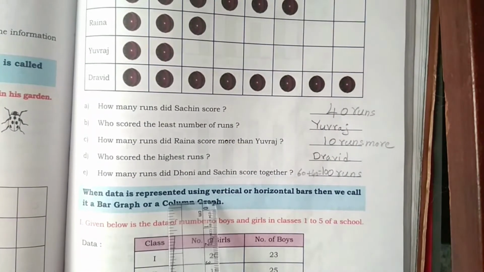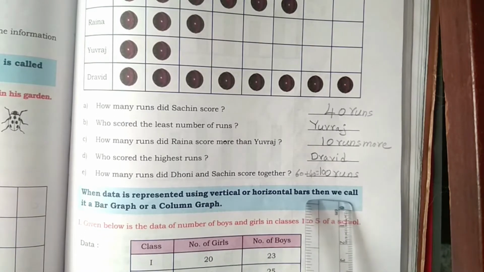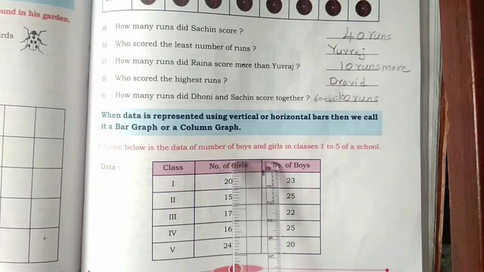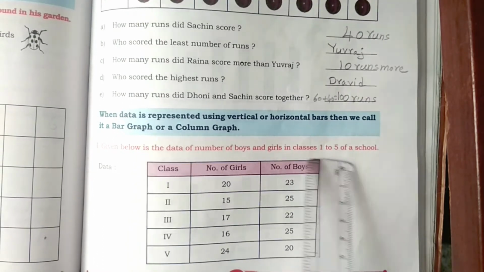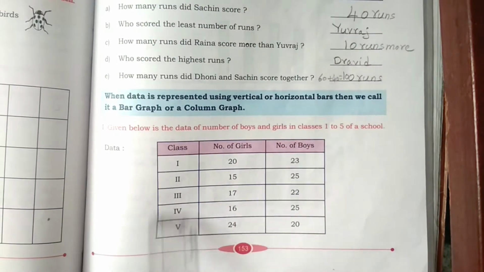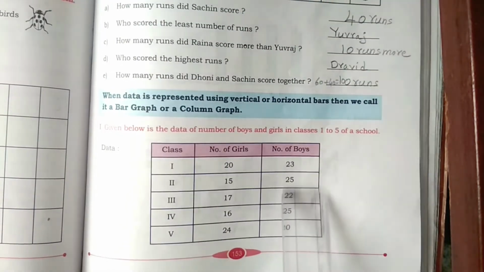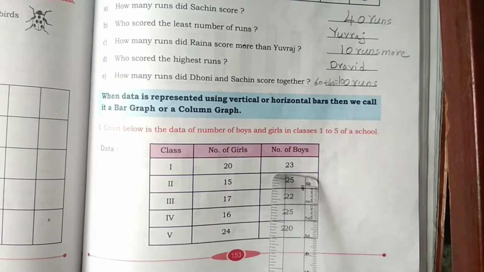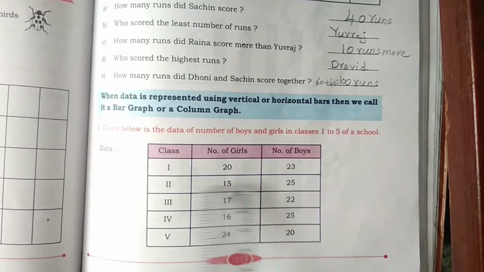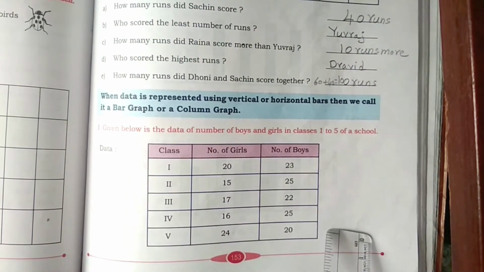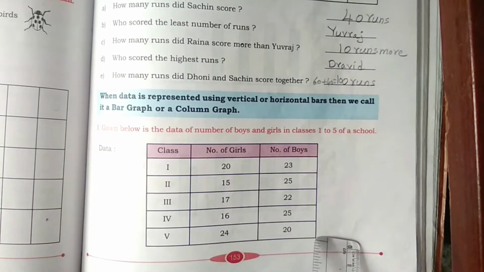Now, when data is represented using vertical or horizontal bars, then we call it a bar graph or a column graph. Given below is the data of number of boys and girls in classes 1 to 5 of a school. See here the data. These are the classes, and these are number of girls and these are number of boys. See, in first class 20 girls are there and 23 boys are there. Second class 15, 25. Third class 17, 22. Fourth class 16, 25. Fifth class 24 and 20.